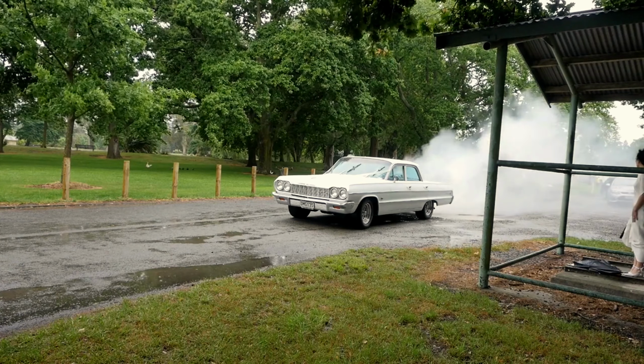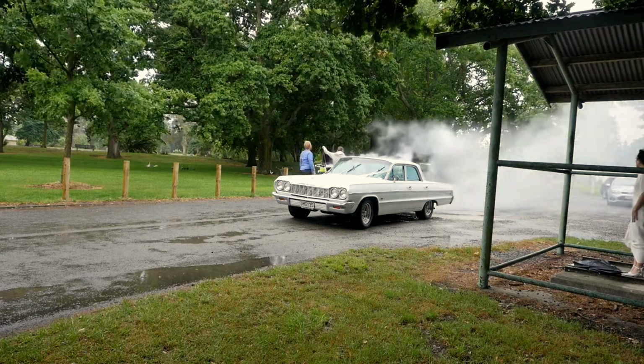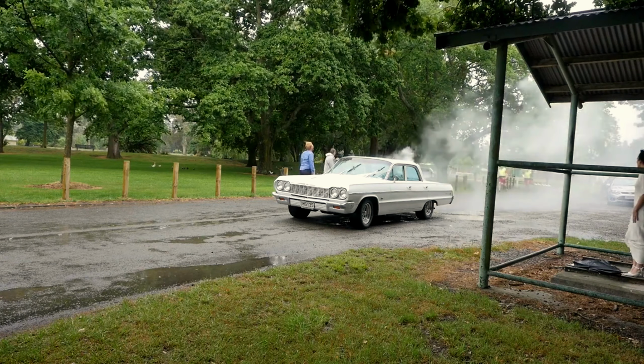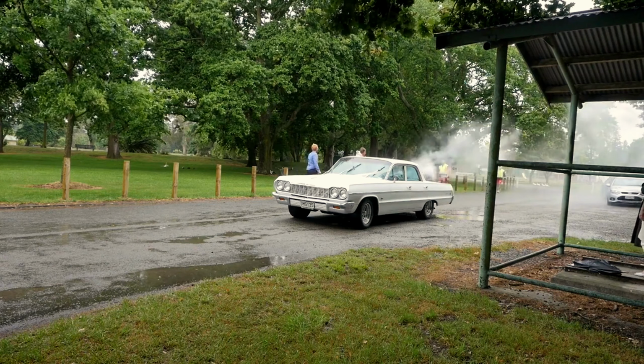Hey guys! You want a fire extinguisher? How do you do photos? Sorry, we had smoke for a while.